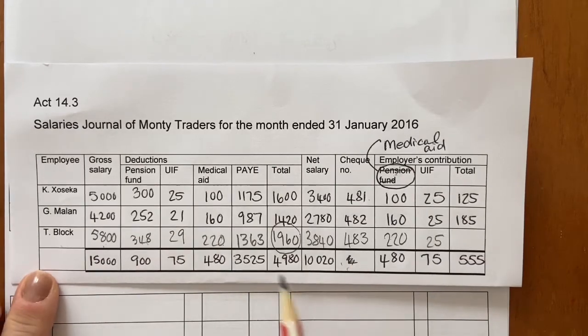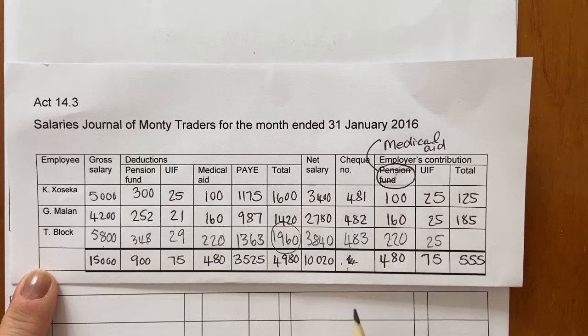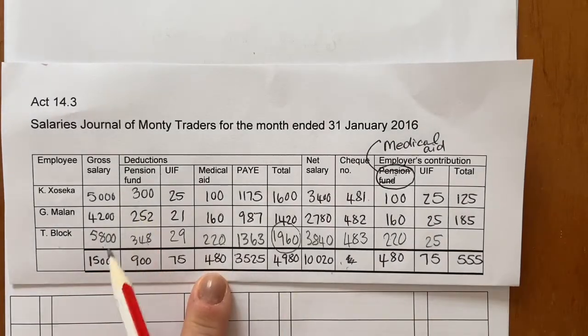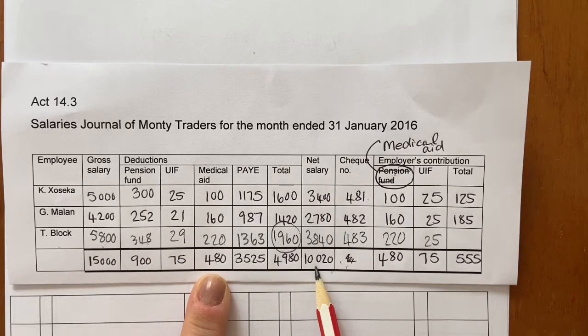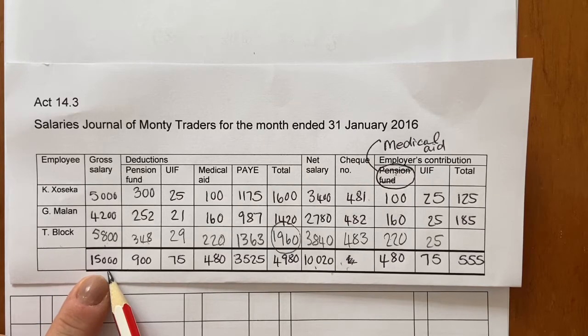Right, gentlemen, so if you look at your salaries journal of Monty's Traders, now I want to post this to the general ledger. Okay, so if you look at the gross salary, now the gross salary is a salary that's not the one that you're going to put into your pocket. You are going to put the net salary in your pocket. Do you agree with that? But the business, the expense towards salaries for the business is 15,000 Rand.